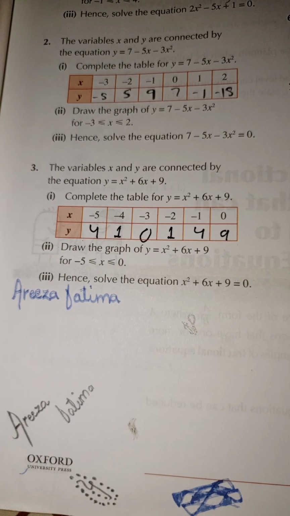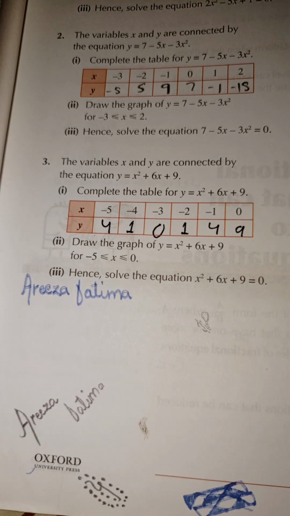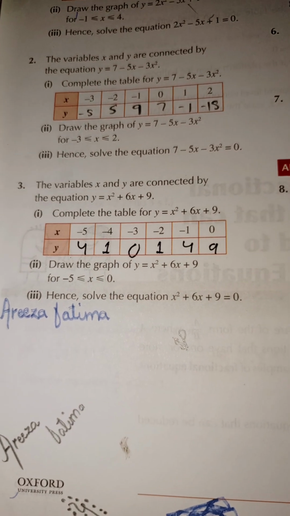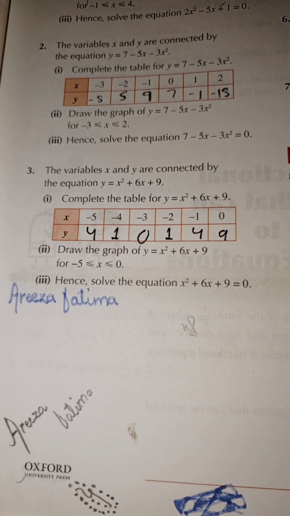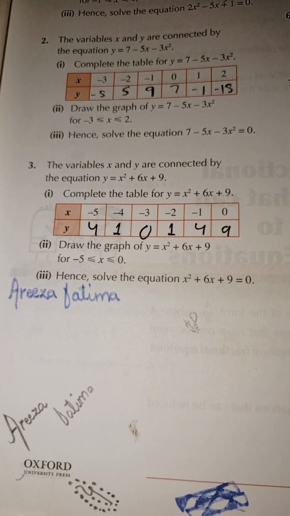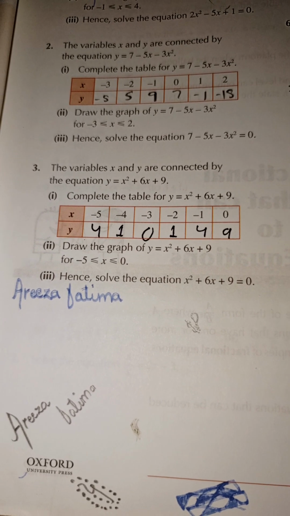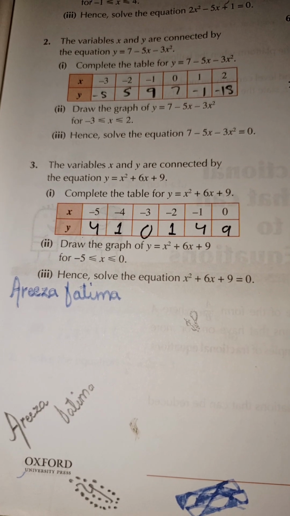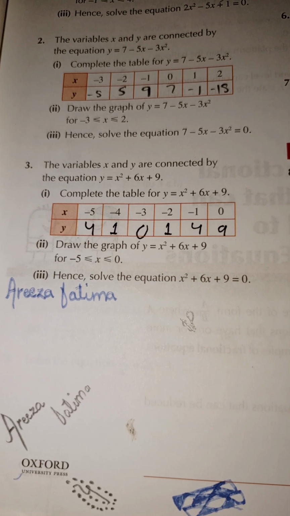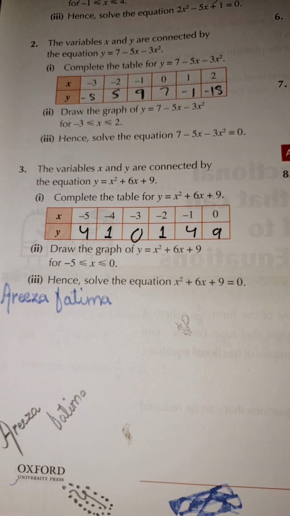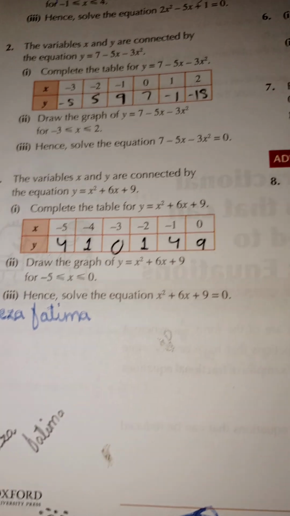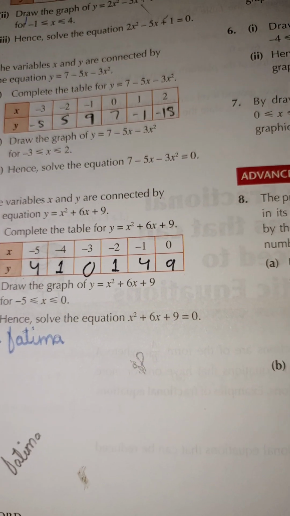So here is question number 3, which is from the eighth grade problems. The question asks us to complete the table for y equals x squared plus 6x plus 9, which we have already done. In the second part, we are asked to draw the graph of the given equation for minus 5 less than or equal to x and x less than or equal to 0.